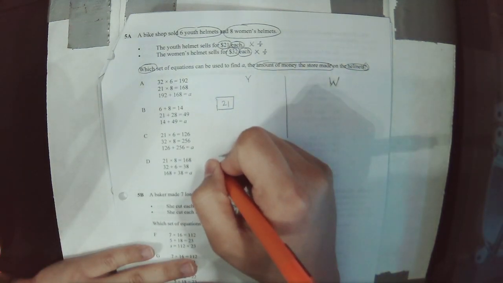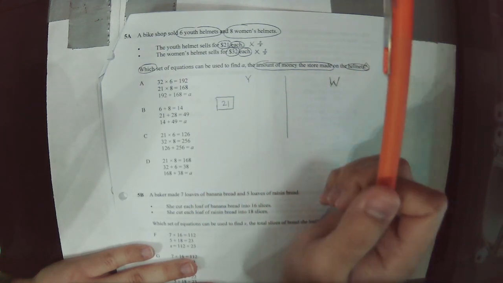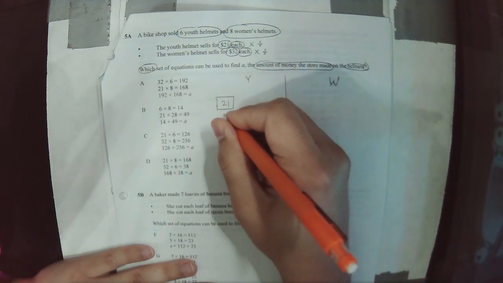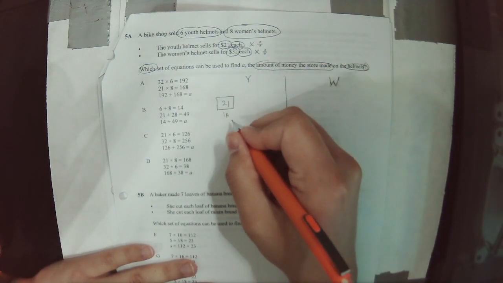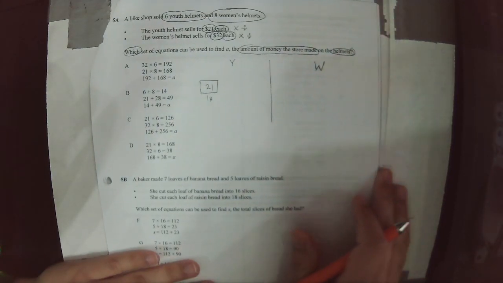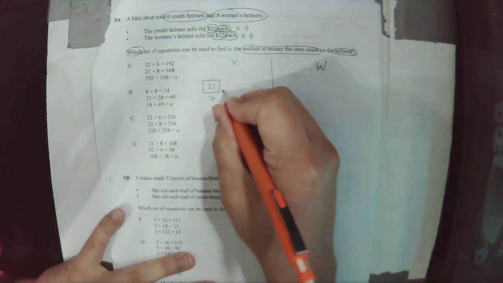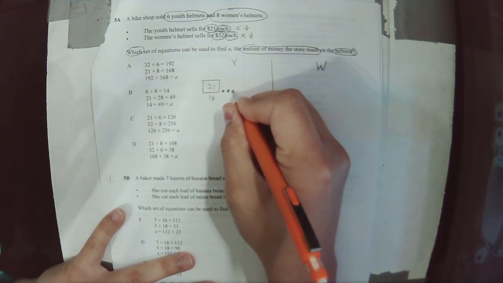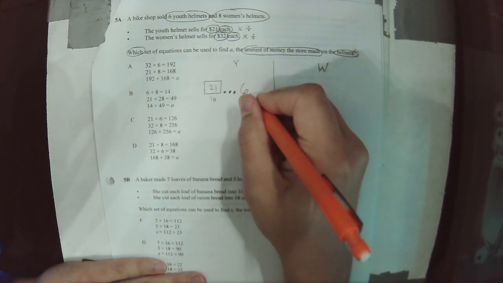Did they only sell one helmet? Who can tell me how many helmets did they sell? Kylie? They sold 6 of them. So this is just for one helmet, but they sold more than one helmet. Now again, this is math, not art, so I don't want to sit here and draw a lot of boxes, right? That's not what I want to use my time for. So I'm going to take a shortcut. Just put dot, dot, dot. And there were 6 helmets that they sold.